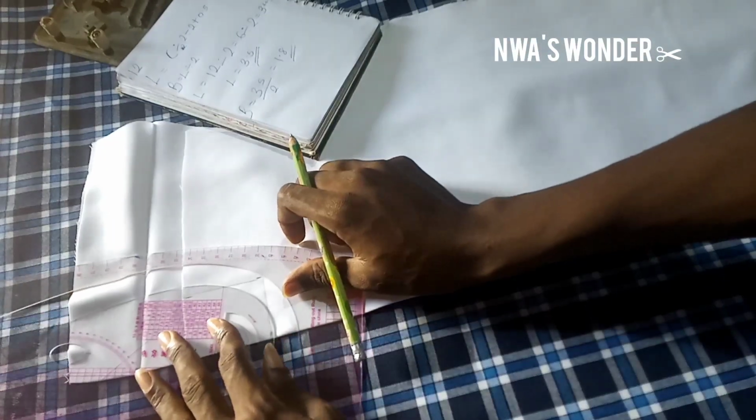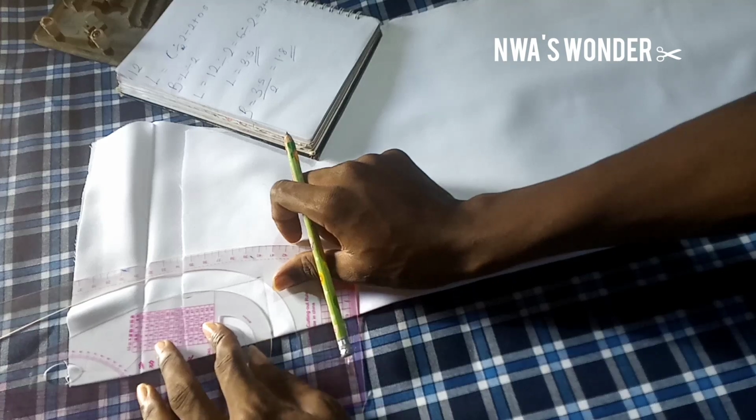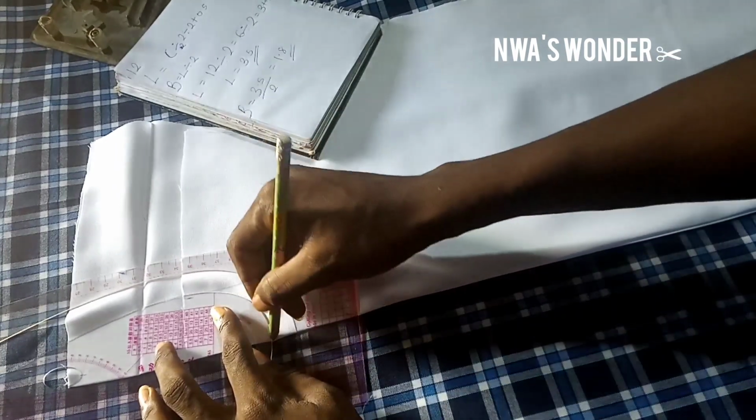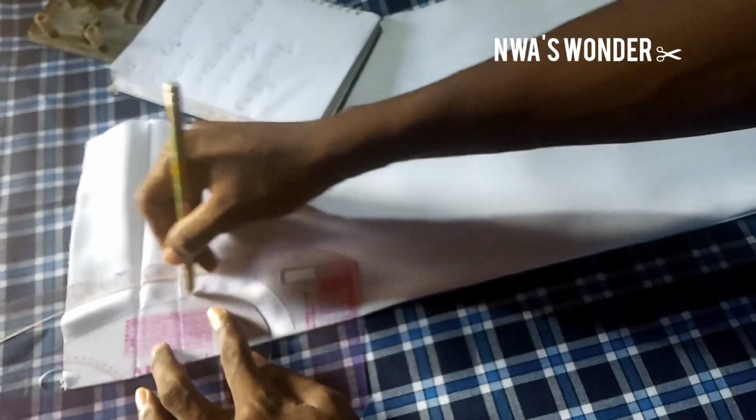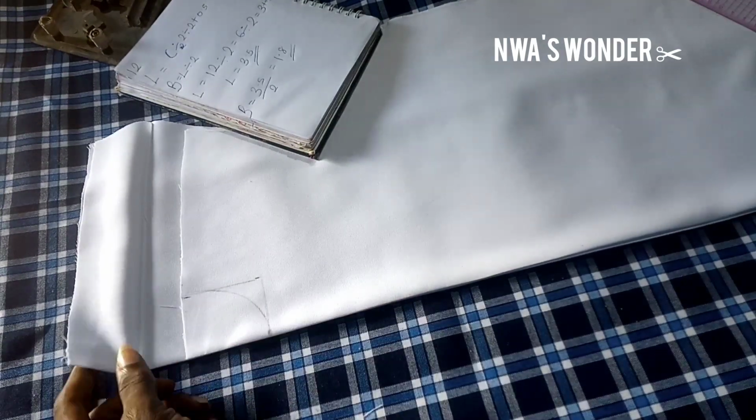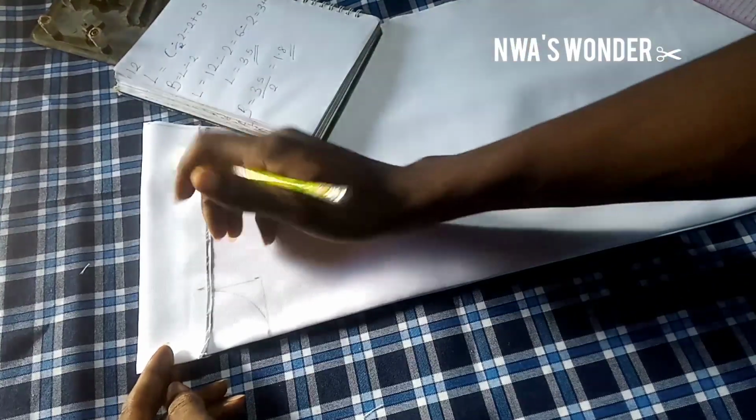After ruling those lines across, using my pattern master, you can use a French curve or anything, a pattern master tool for that. I get to curve the line or create a curve for my neck at the front of my fabric. So that basically is the front of the neck. I hope you can see how it's looking.